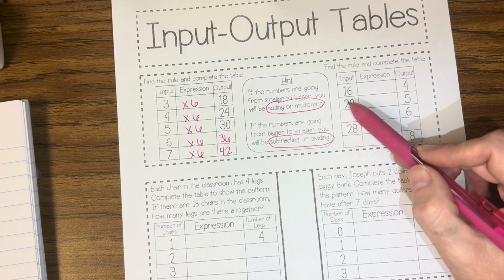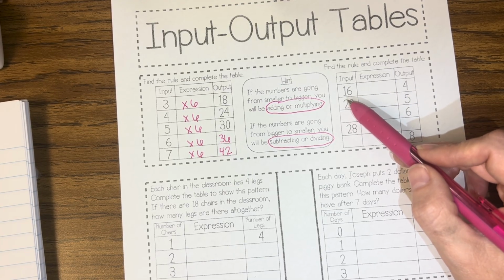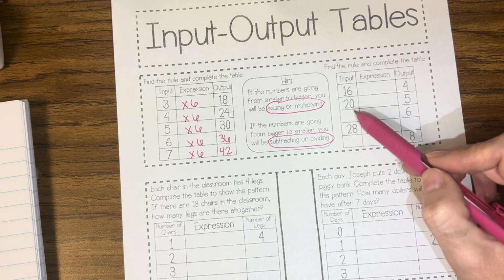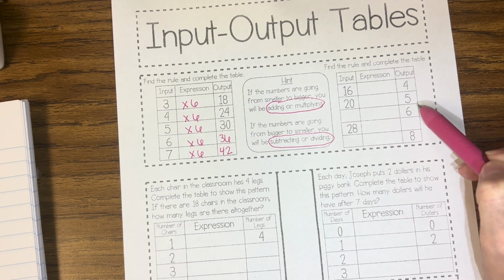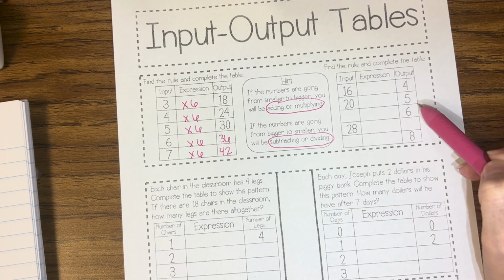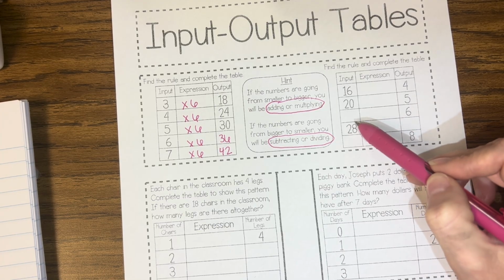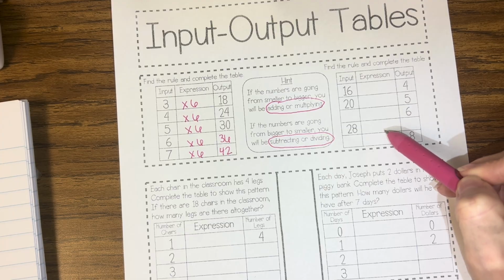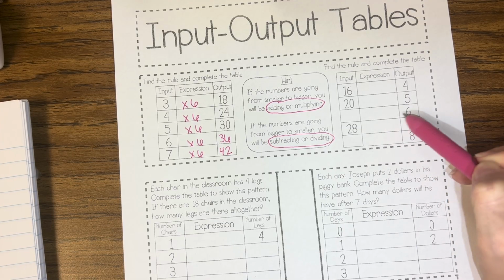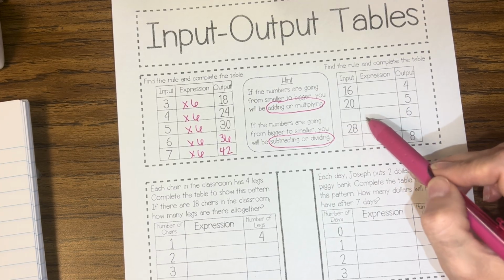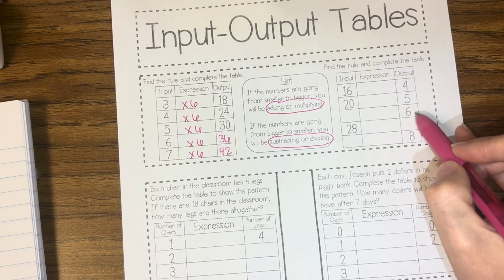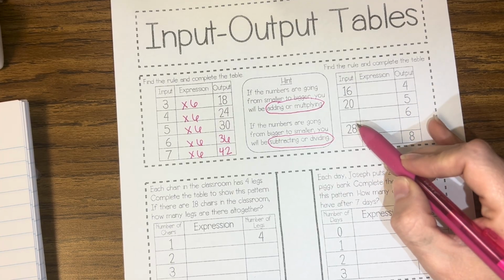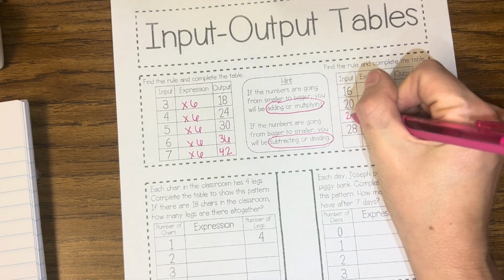What about 16 divided by 4 is 4? Then 20 divided by 4, is it 5? Yes. Then 28 divided by 4 will be 7. If we're going this way for division, what would 6 times 4 be? It might be 24, right?